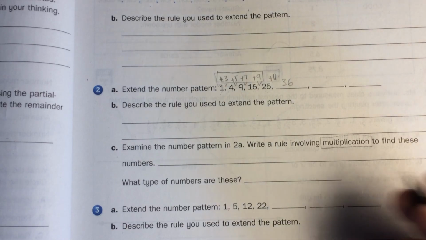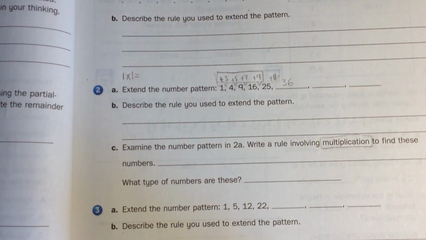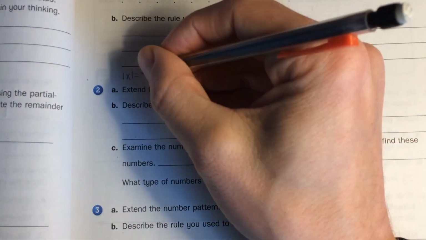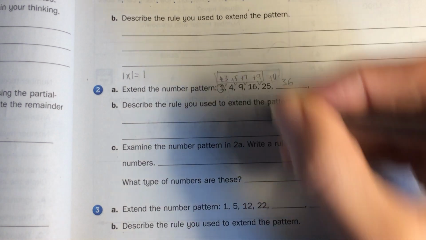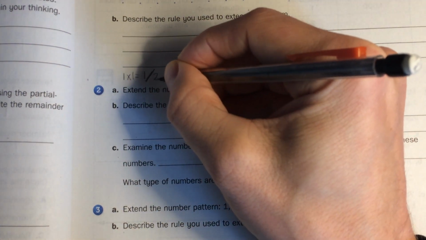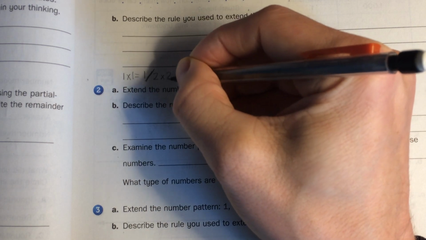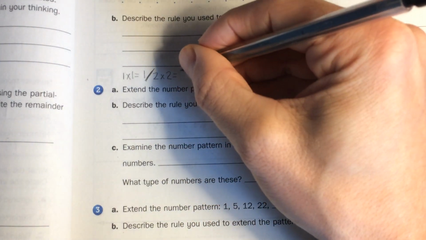Think in your head right now, what is 1 times 1? And you should probably be saying, it's easy. 1 times itself is 1. There's our first number. What if I asked you next, what's 2 times 2? 2 sets of 2 would be 4.